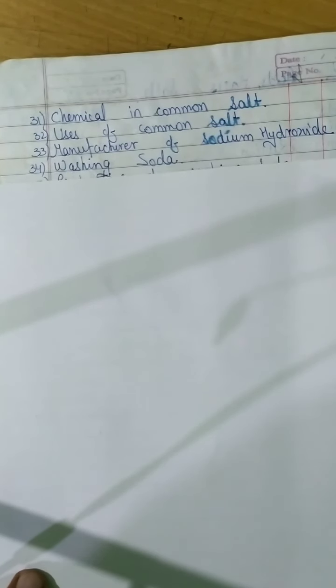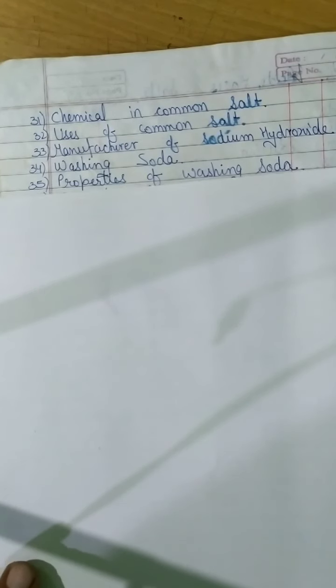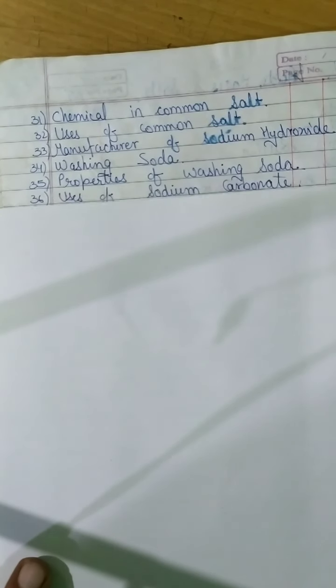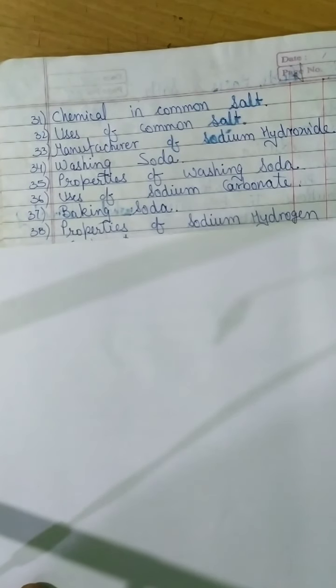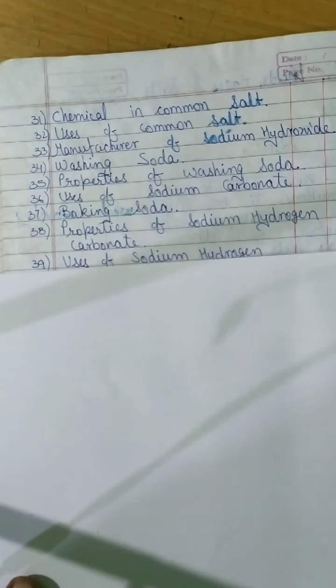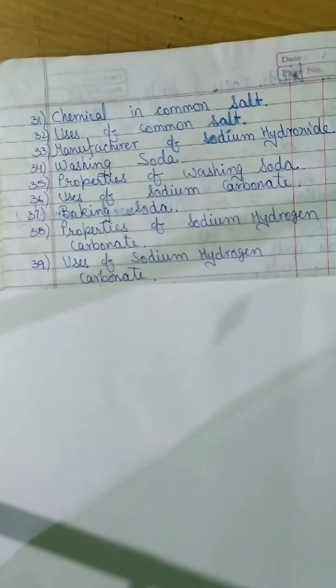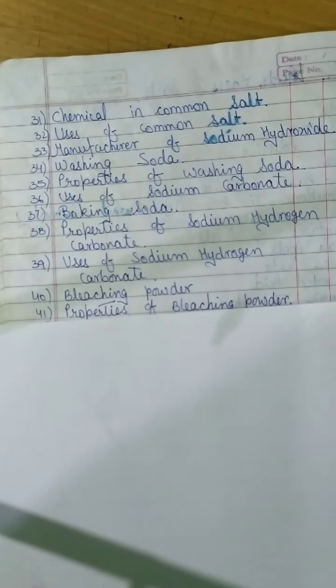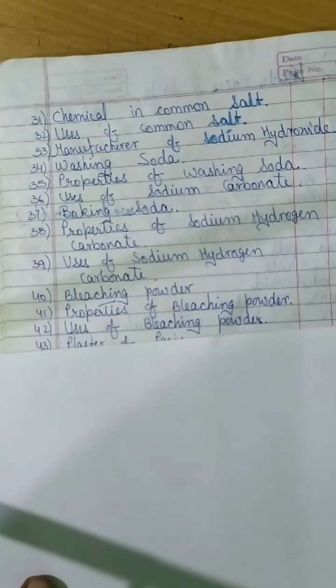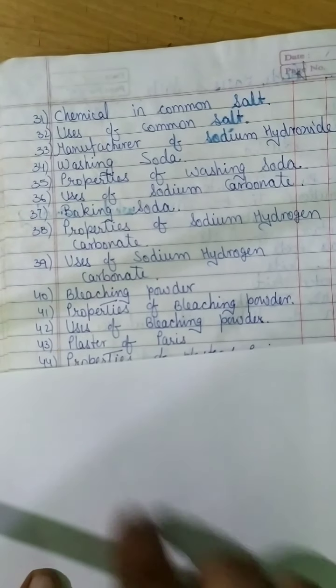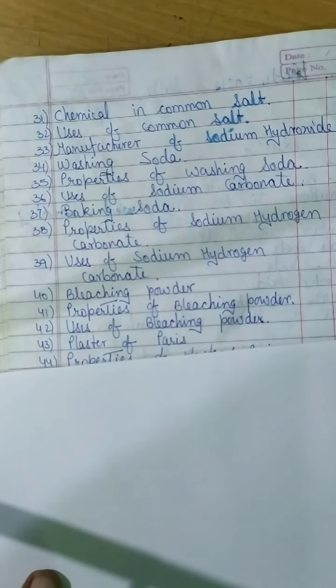Next you need to introduce washing soda, effects of washing soda, properties of washing soda. Next are the uses of sodium carbonate, baking soda, properties of sodium hydrogen carbonate and uses of sodium hydrogen carbonate. Then bleaching powder, formula of bleaching powder, uses of bleaching powder, properties of bleaching powder.